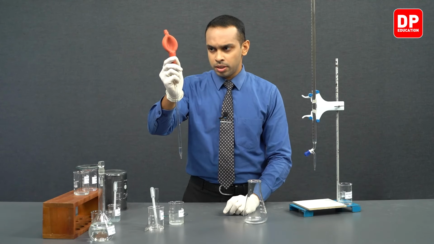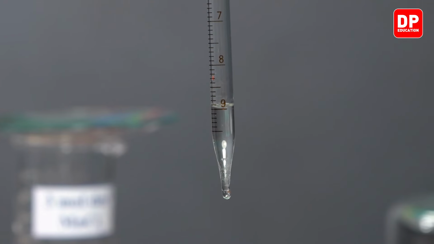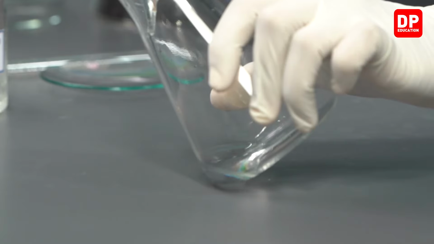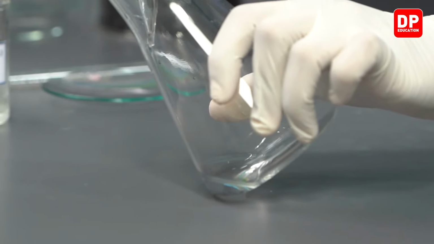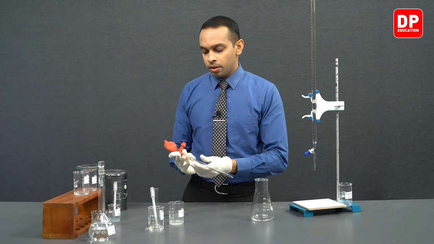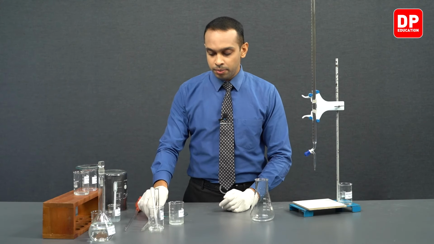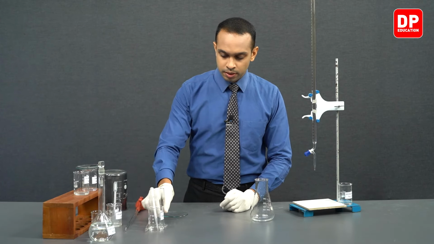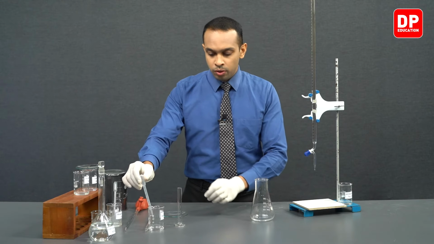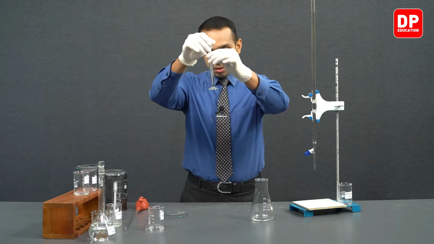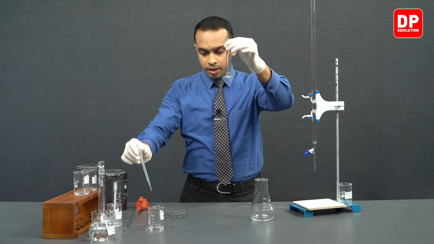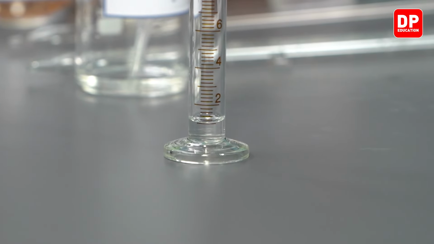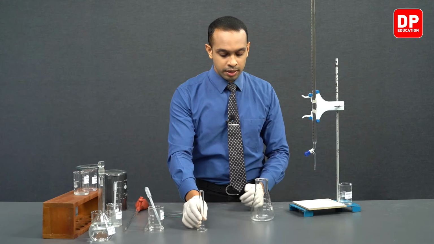Now students, we have measured 1 cubic centimeter of potassium iodide, and we will transfer it into the titration flask. And then, to acidify the medium, we are going to add sulfuric acid. We need to add 1 milliliter of sulfuric acid into the titration flask. So we have measured exactly 1 milliliter of sulfuric acid here, and we are going to add that into the titration flask.